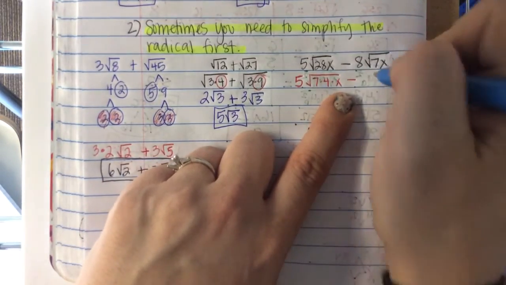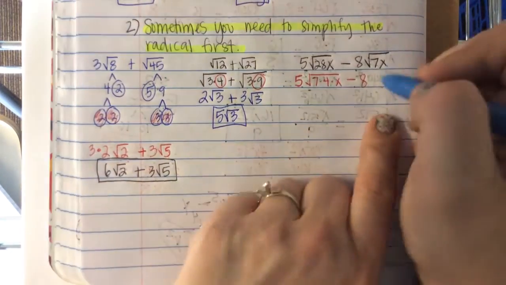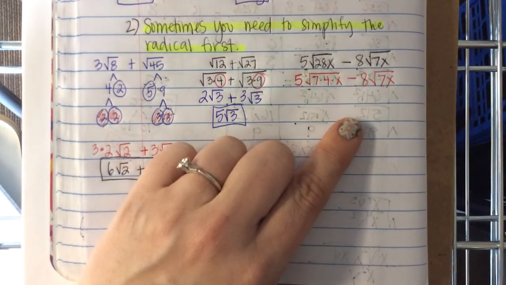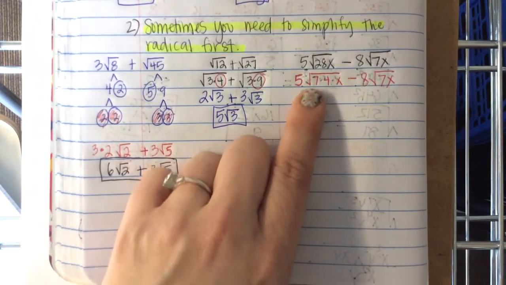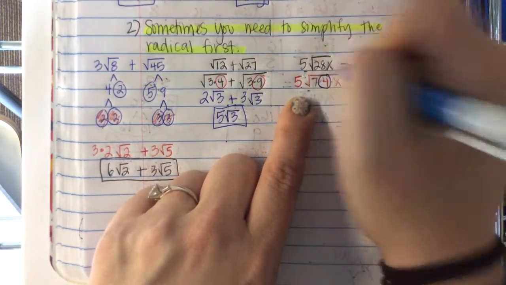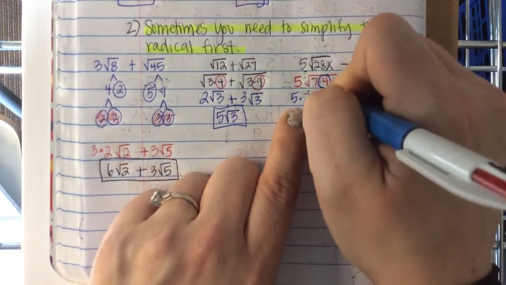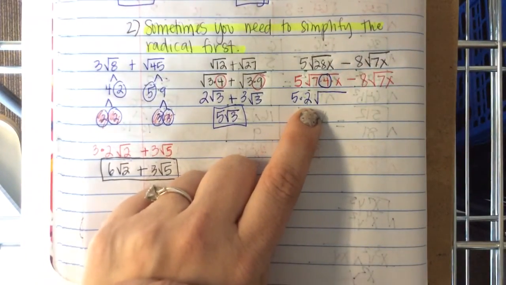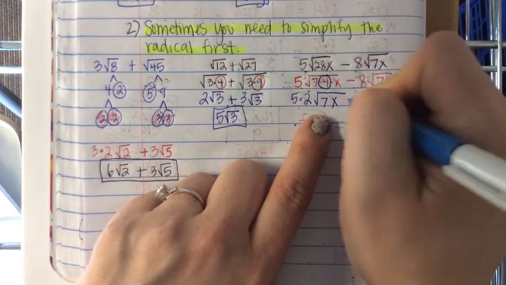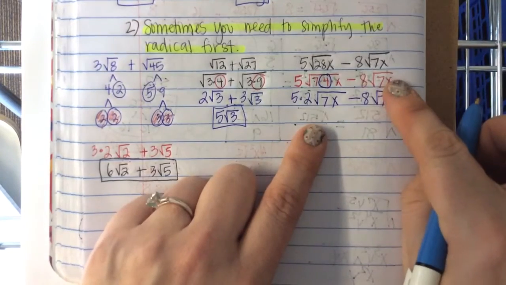Minus 8 is my coefficient. It stays. And can you break down 7x? 7x. All right, looking at this problem, what can I pull out of the problem because it's perfect? What is the square root of 4? 5 times 2. And what's left inside the radical? What's the radicand? 7x minus 8 radical 7x, because this one cannot simplify.